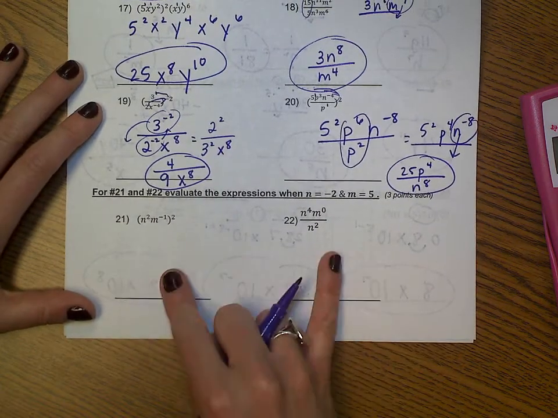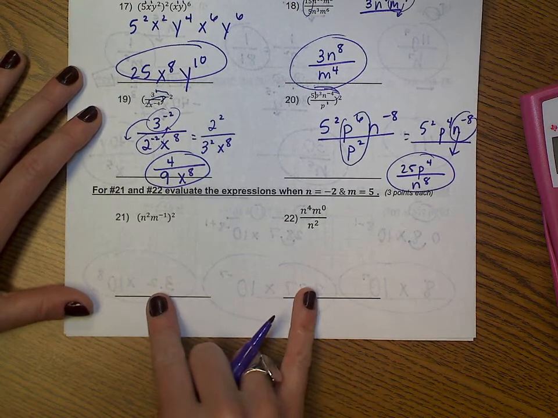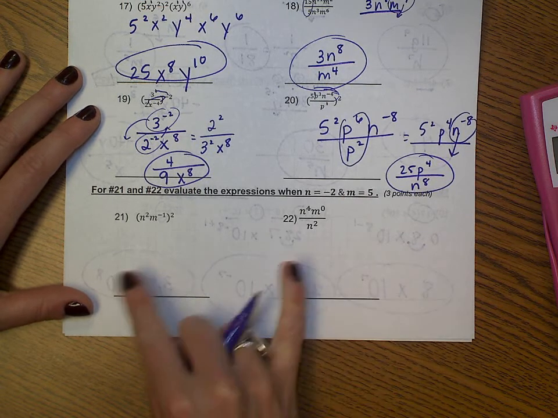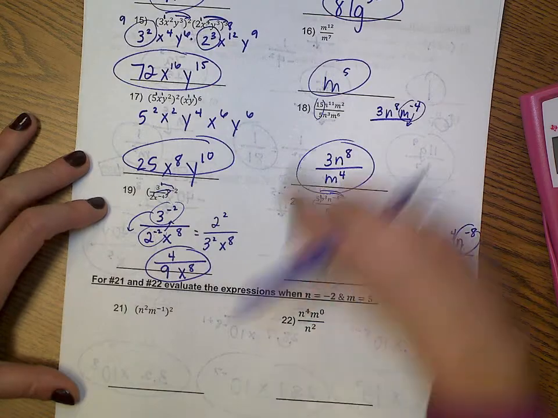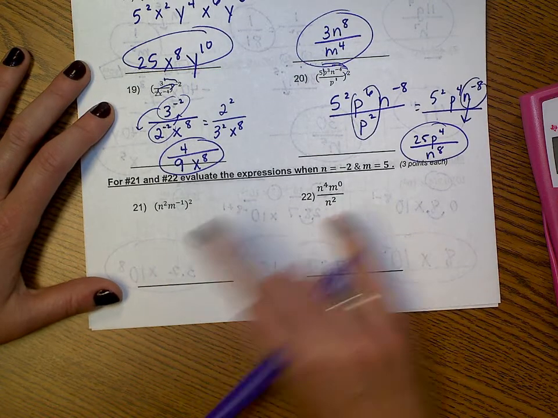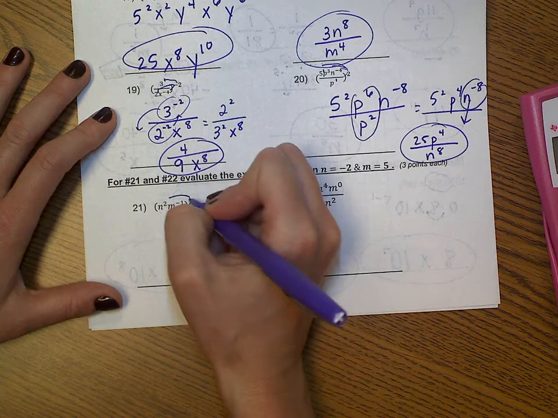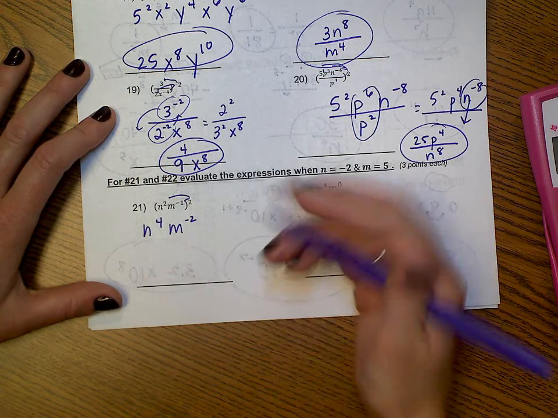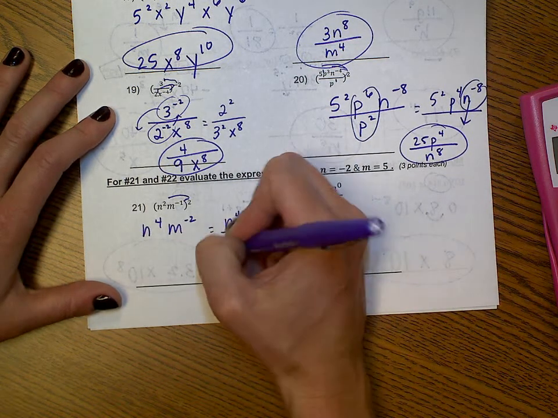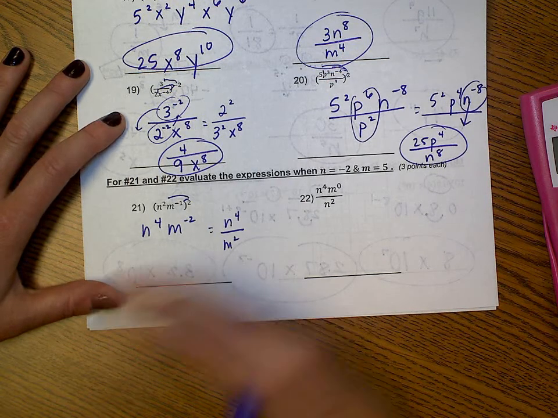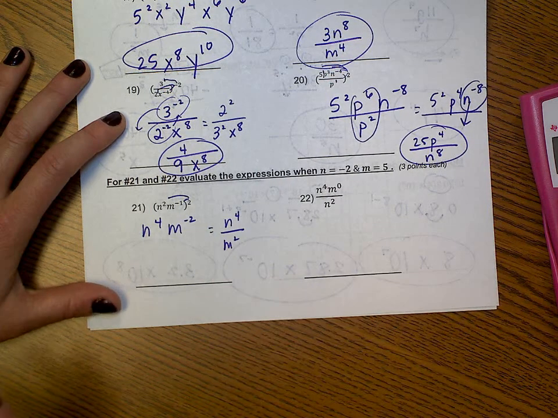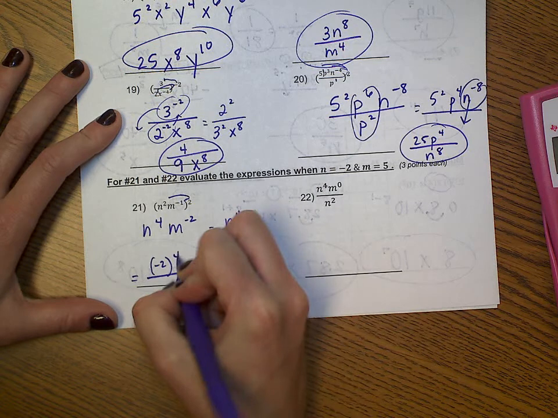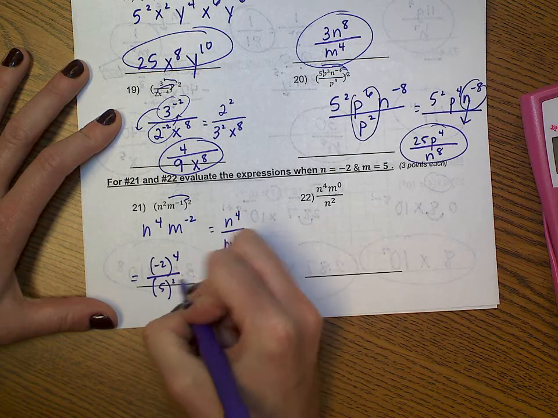A lot of steps. Okay, on these two, if you missed these two, when you see these problems again on checkpoint B, don't start by plugging in for n and m. I would start by simplifying. So do what we just did up here. Make this look nicer, and then plug in for n and m. So I would distribute first and say, okay, that's just n to the 4th, m to the negative 2. And then I'm going to put the m on bottom, so n to the 4th over m squared. Then I plug these numbers in. And when you plug numbers in, guys, you have to use parentheses. So n is negative 2 to the 4th, m is 5 squared.